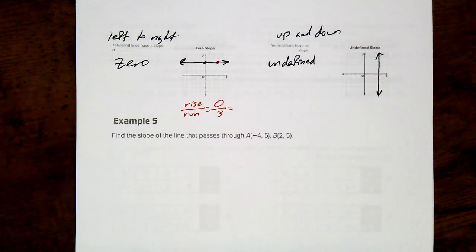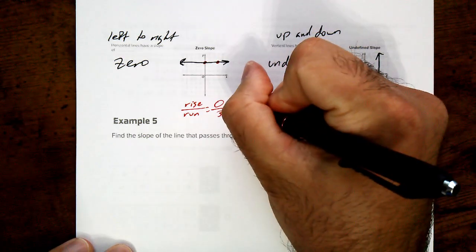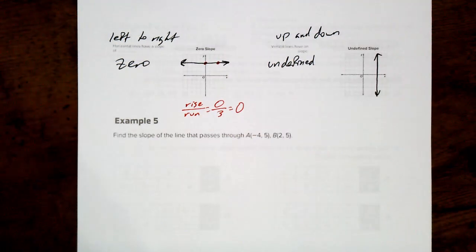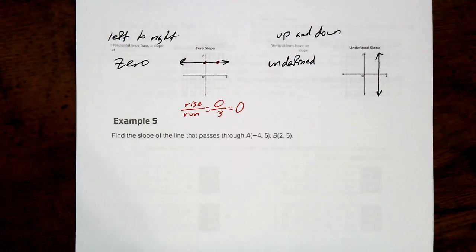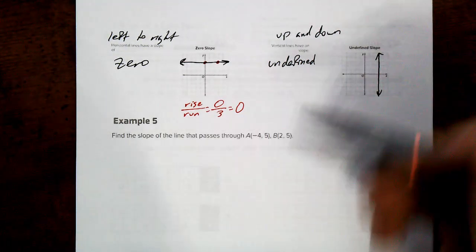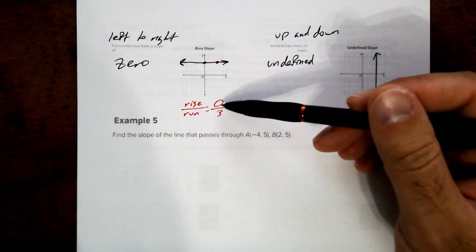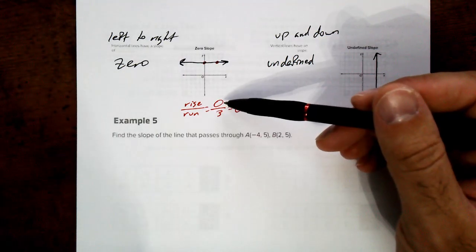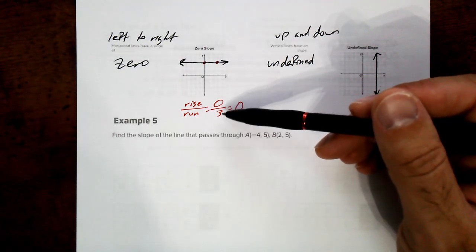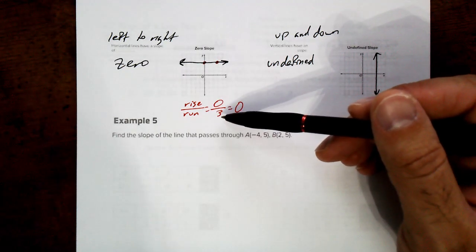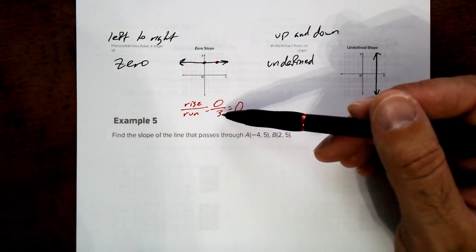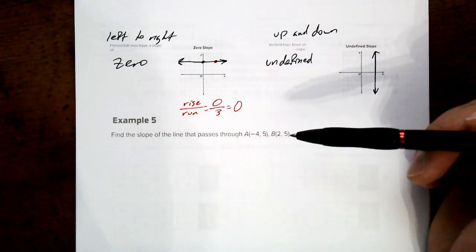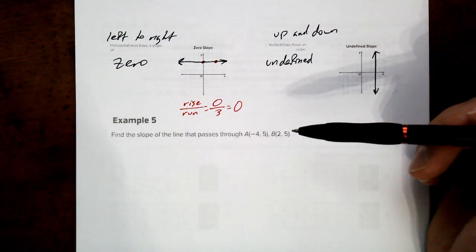Plug it into your calculator. What do you get? You get 0. The way I like to think about this is if there's no money on the table, but there's 3 people there, how much money does each person have? 0. You're all broke. Happens sometimes.